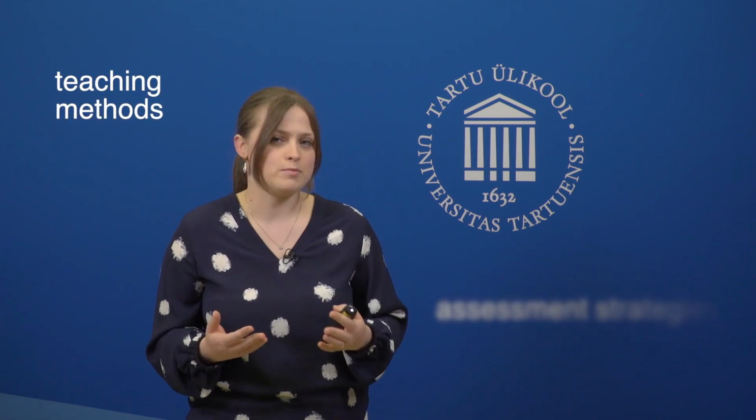According to Biggs, effective design of teaching and learning experiences can be achieved if we make sure that three key elements come together: learning outcomes, teaching methods, and assessment strategies. Probably you saw this kind of magic triangle in some of the didactic materials that you came across over the years. So this is, of course, Biggs' constructive alignment.